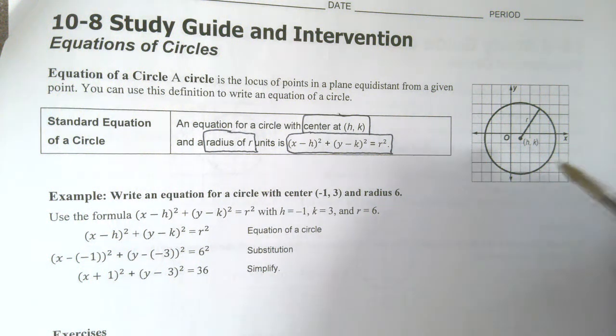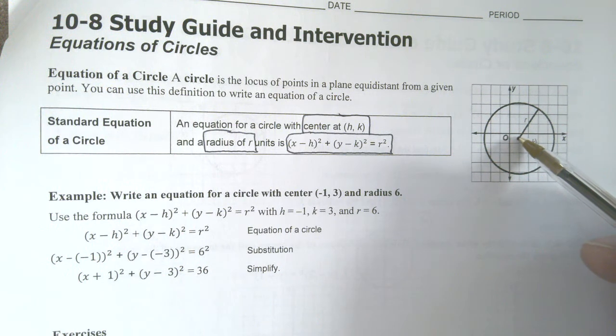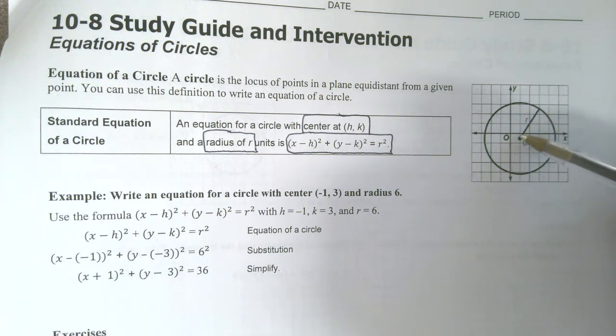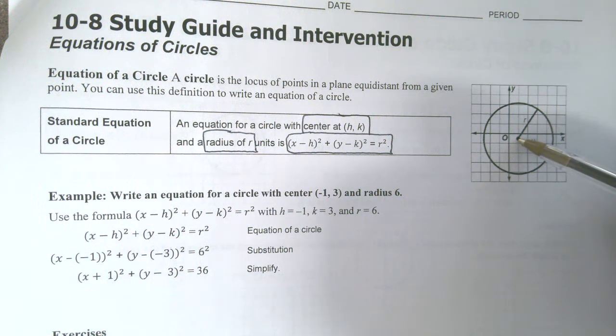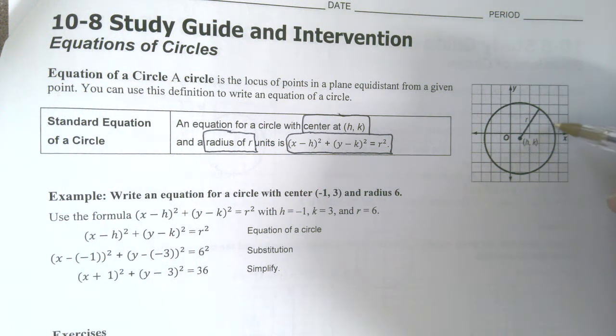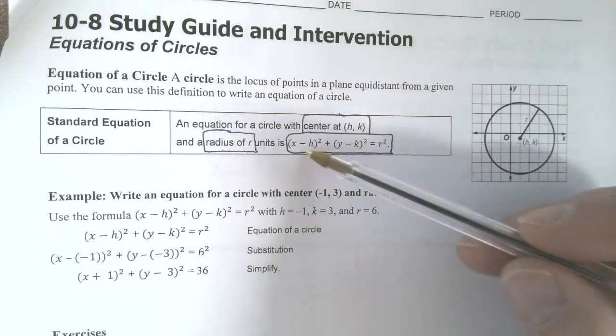It gives you a good picture of the graph over here at the side. Again, h, k is the center. We're talking about the coordinates of the center. r is the radius, so the distance from the center to the circle. And if I were to just randomly select any point on this circle, that's what x and y represent in this equation.